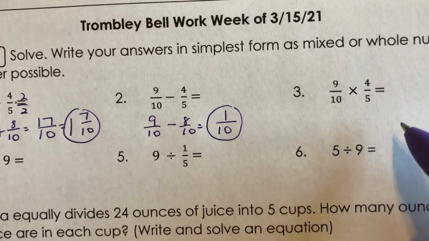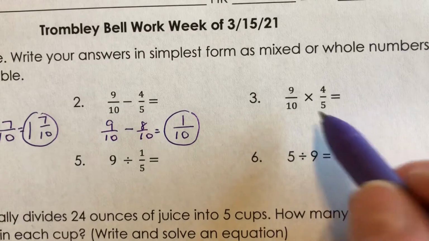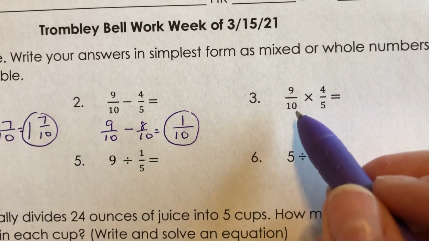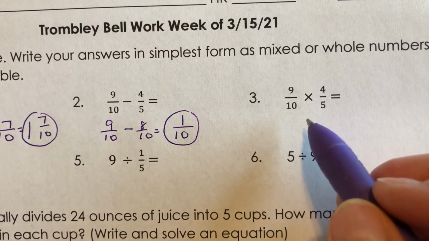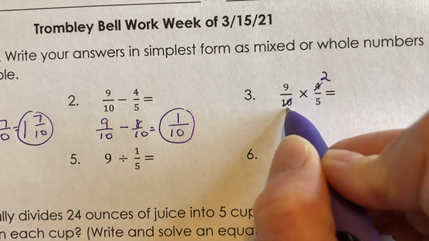For number three, it's multiplication. So I would look to see, can I cross simplify? 9 and 5 I can't. I don't know if you caught this, but you can with 4 and 10. I know 4 doesn't go into 10, but 2 goes into both of those. So you could have divided 4 by 2 and gotten 2, and 10 by 2 to get 5.